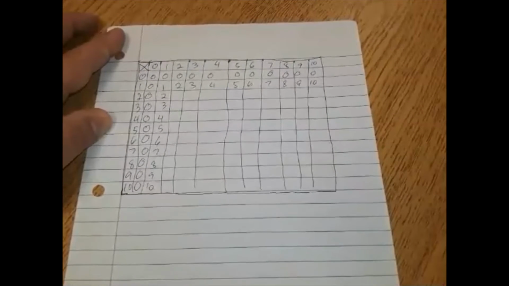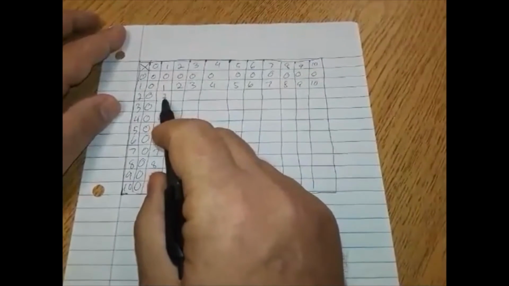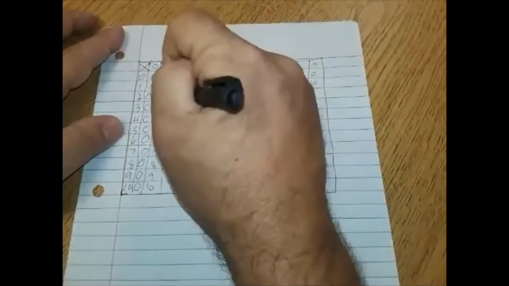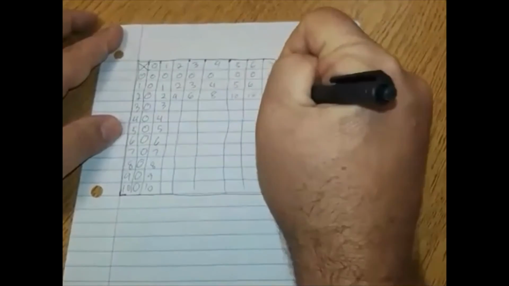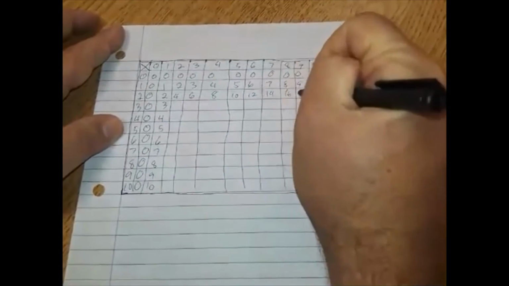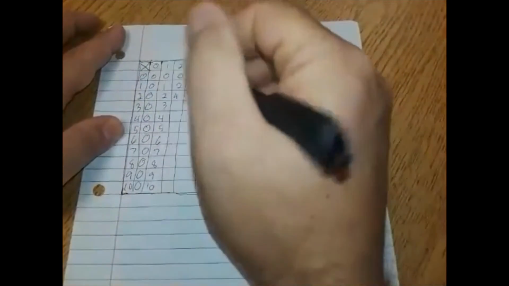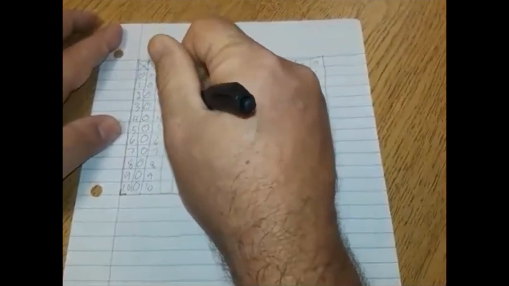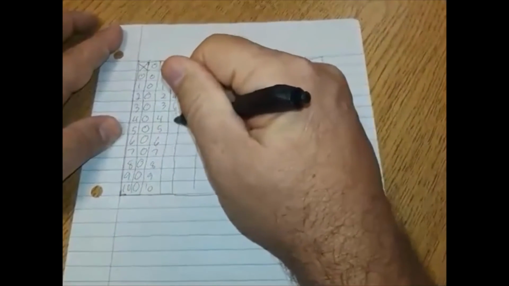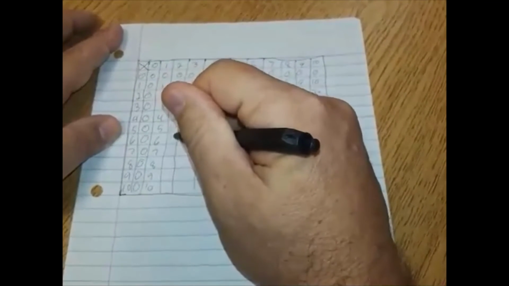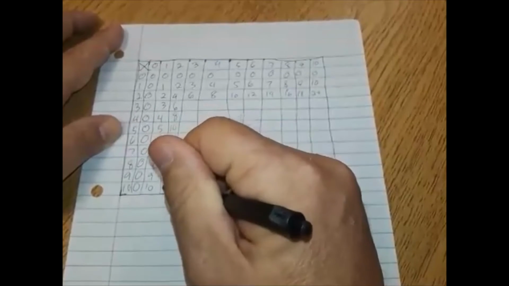We're pretty good at skip counting by 2s. You would have really mastered that last year. So I already have 2 right there. So 2 times 2 is 4. Then times 3 is 6, 8, 10, 12, 14, 16, 18, and 20. And going down, 3 times 2. So it's 2, 4, 6, 8, 10, 12, 14, 16, 18, and 20.